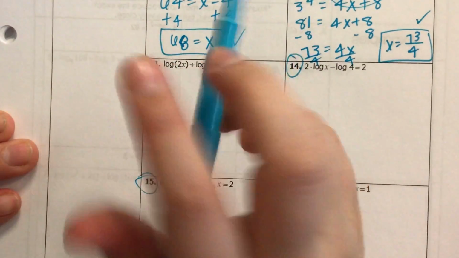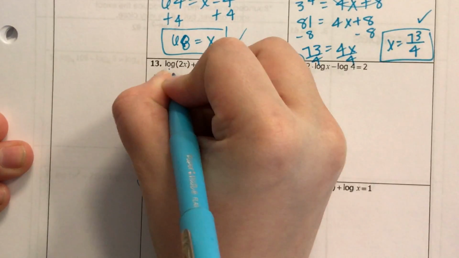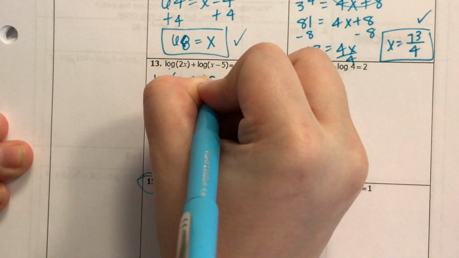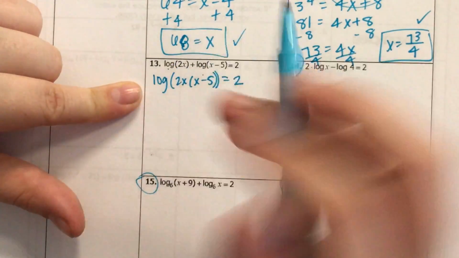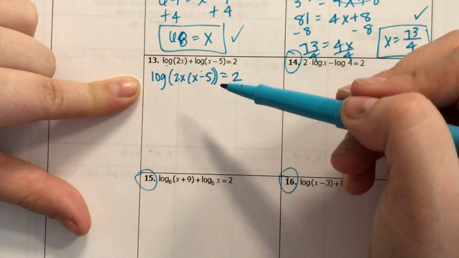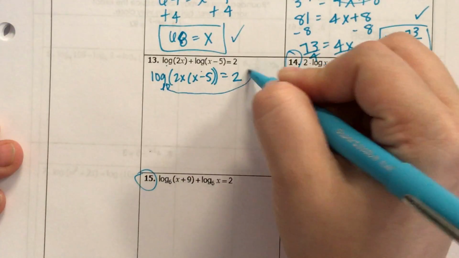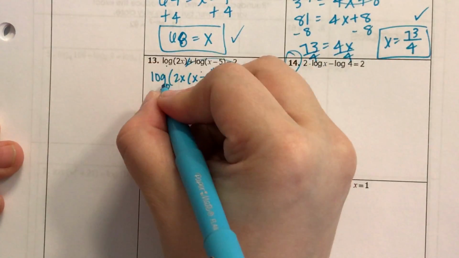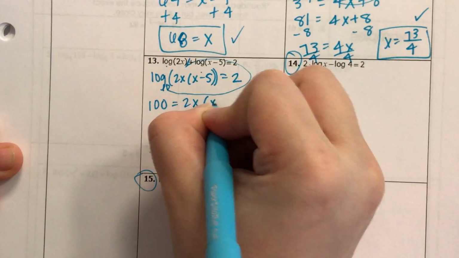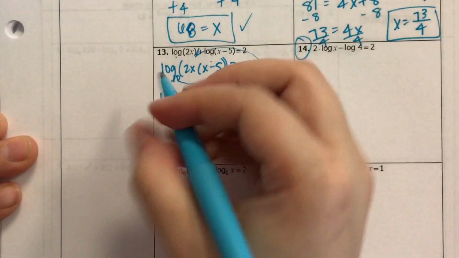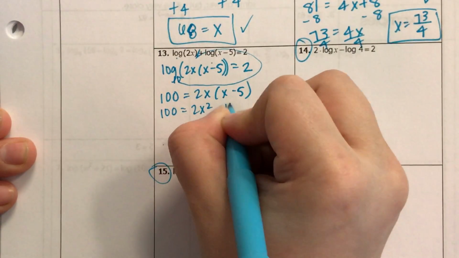Condense, I have to condense this. These are both the same base, so I can make this a product. Now remember, before I do my exponent logarithm loop thing, without a base, it's just base 10, right? So now I can do it. 10 to the 2nd power, well 10 squared is 100, equals 2x times x minus 5. Watch what happens here. 100 equals 2x squared minus 10x.